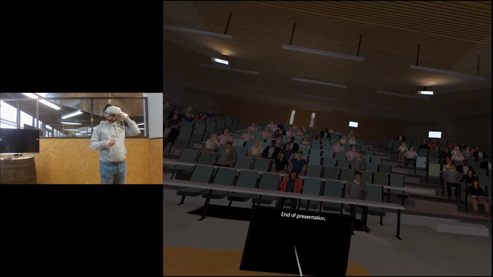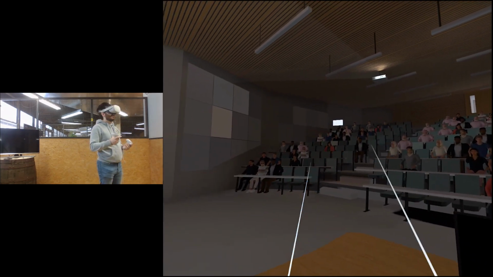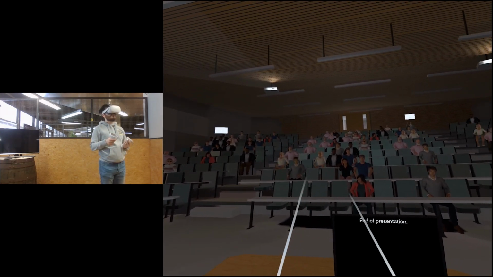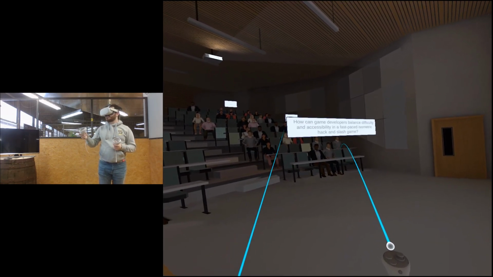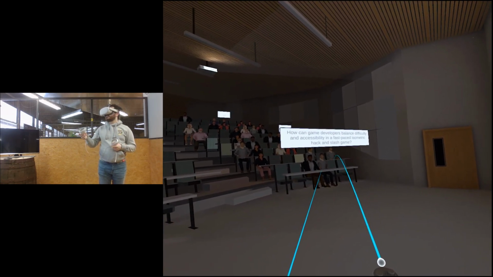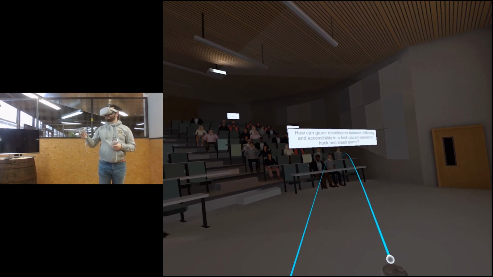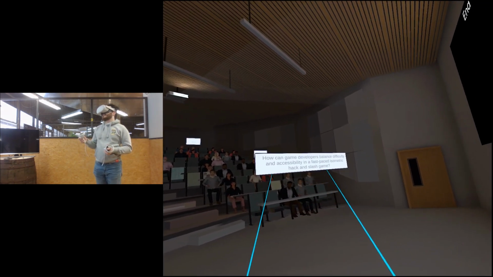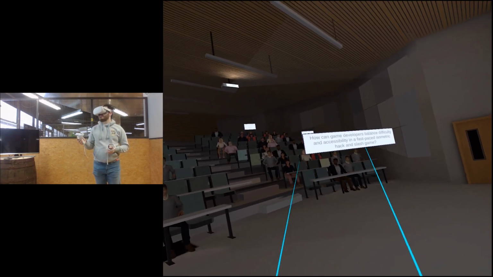So now that we've hit the end of the presentation, the audience puts their hands up to start asking questions, and this is based on the keywords I submitted and also the number of questions I put into the slider. If I were to select one of the audience members: How can game developers balance difficulty and accessibility in a fast-paced isometric hack-and-slash game? So the audience member will read out the question that they asked, and as you can see, the question asked relates to the presentation based on the keywords that I provided them.